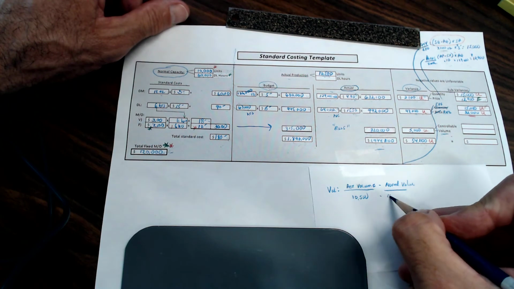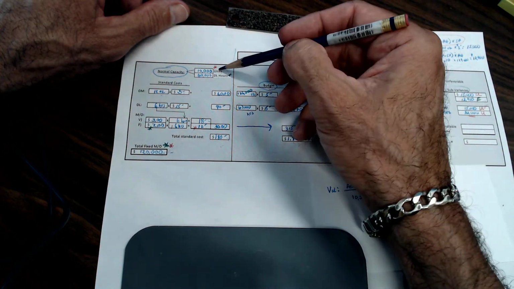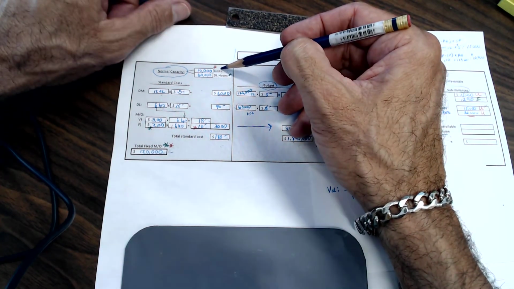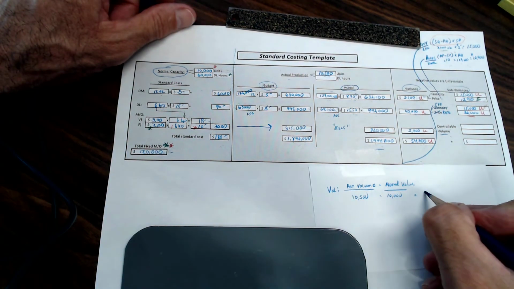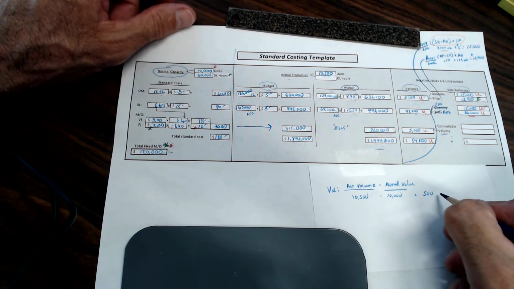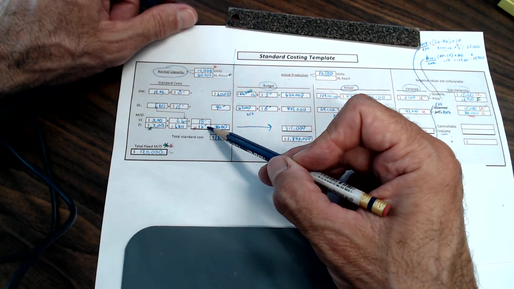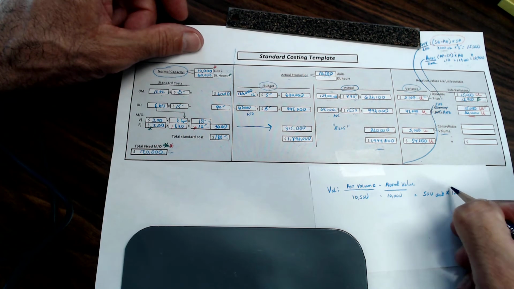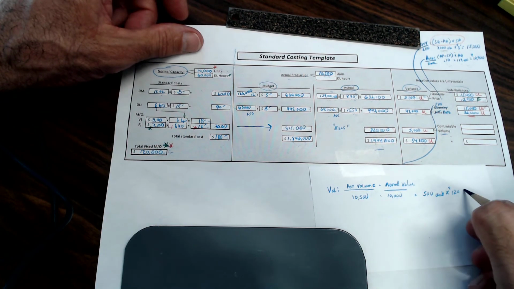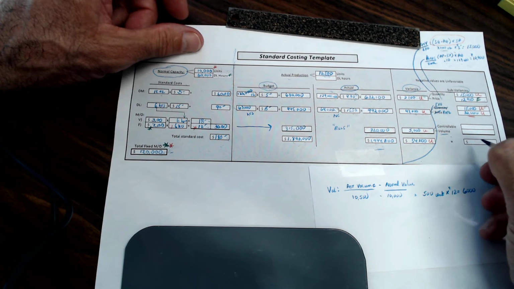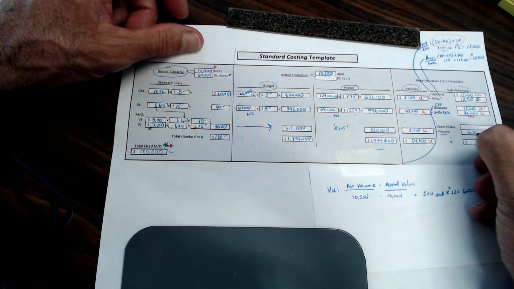The normal volume is 10,000, which was established way back when we established the standards. So I actually produced 500 more units than I had anticipated. That means I got to charge 500 more units $12. At $12 per unit, that comes out to $6,000. And that's the volume variance.